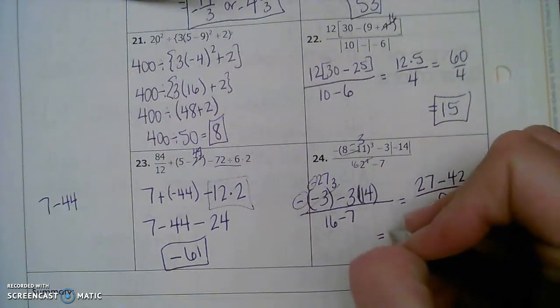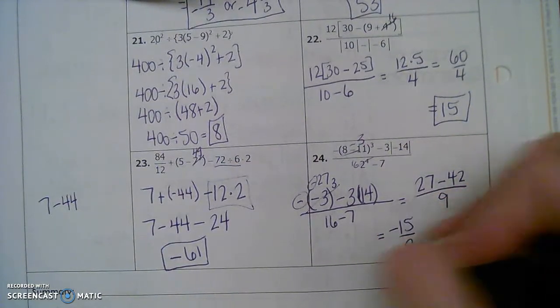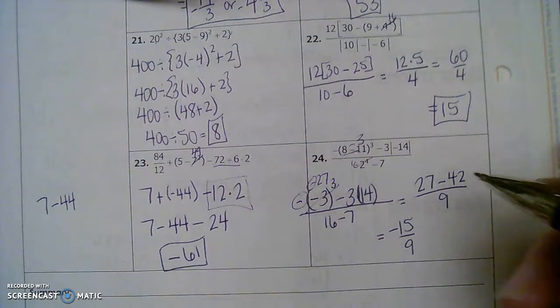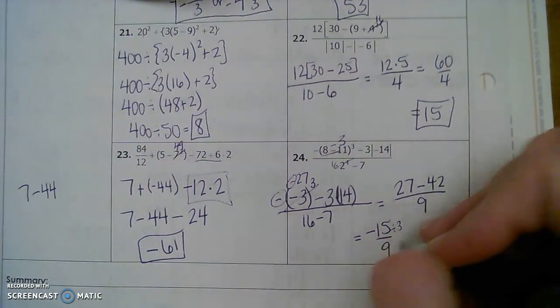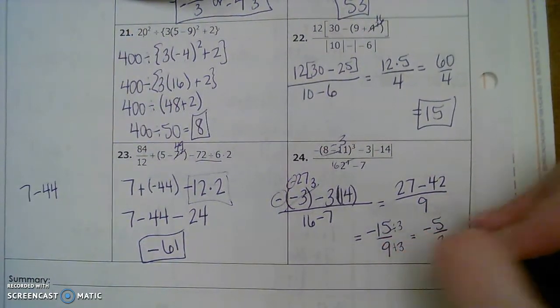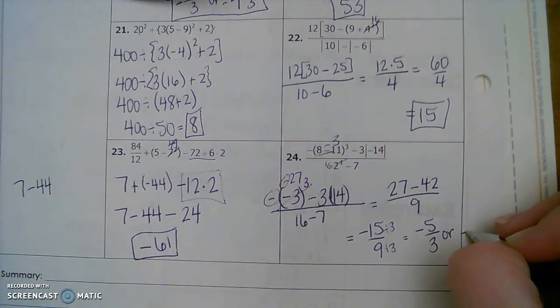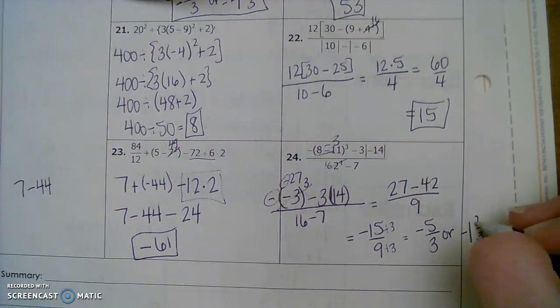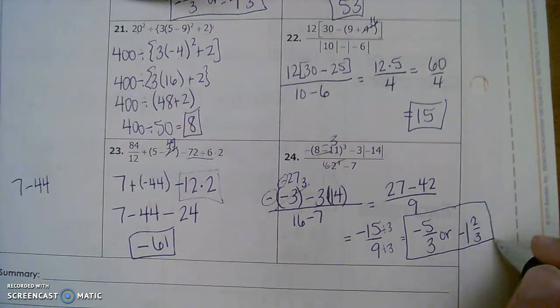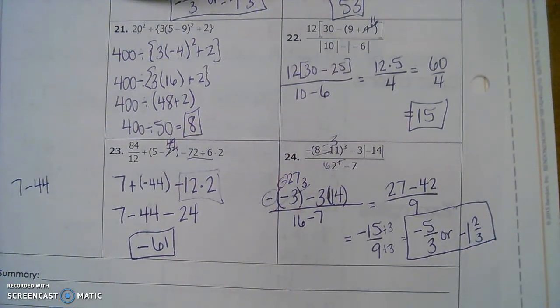So this ends up as -15 over 9. Again, it needs to be a simplified fraction. So 3 goes into both of these. So divide them both by 3. -5/3. Or you could do -1 2/3 if you would like to do a mixed number. I like improper fractions better, but it is up to you, whichever you would rather do.